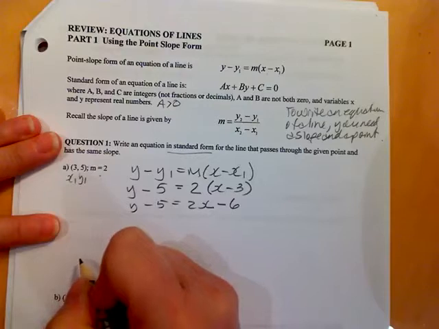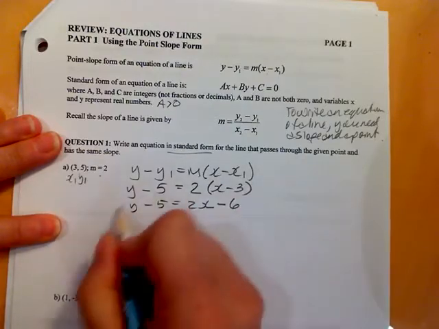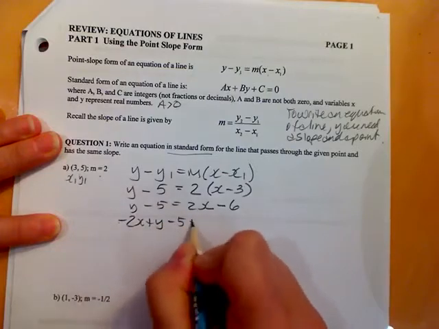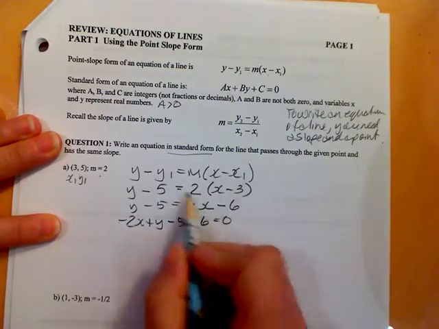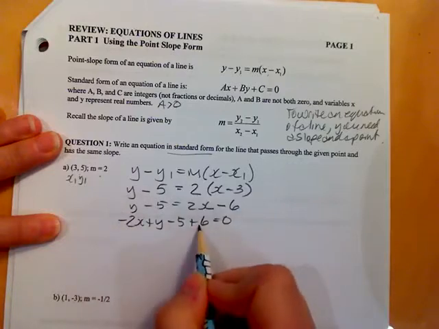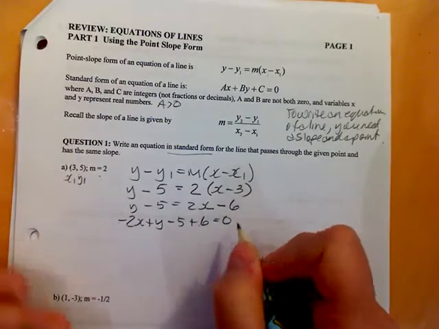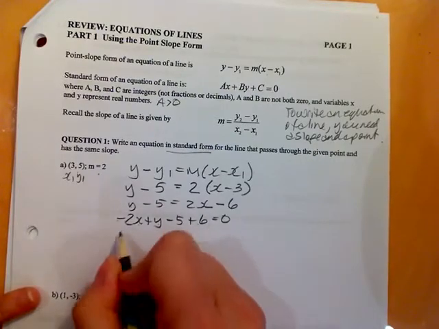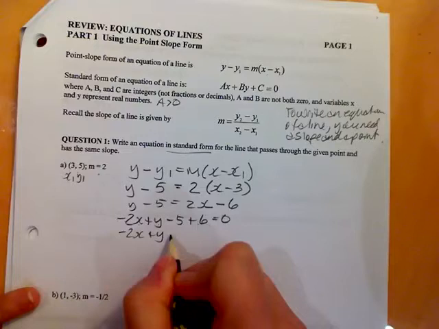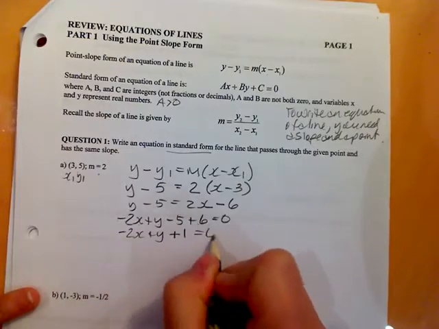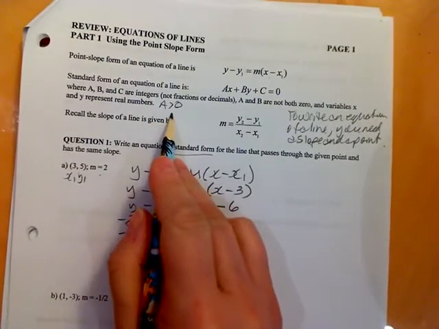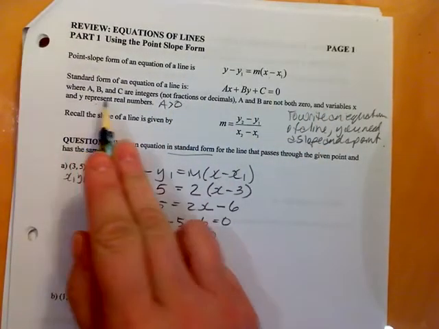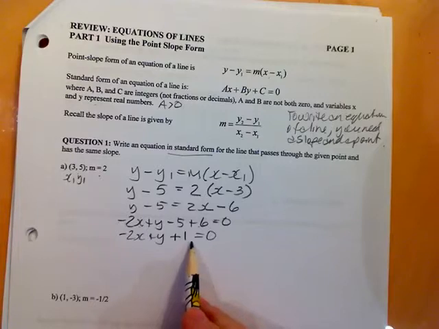We bring everything over to the left side. So we have negative 2x plus y minus 5 plus 6 equals 0, right? Because everything that goes over to the other side changes sign. And then I just put it in order of x, y, and numbers. And then we're going to collect. And then we're going to make sure all of these stipulations are met. So there's no fractions. Awesome.